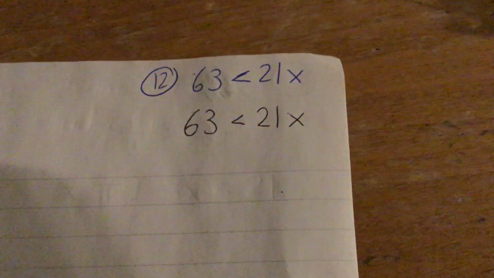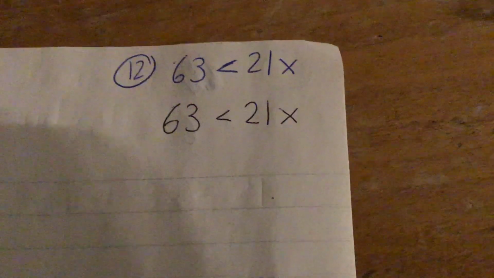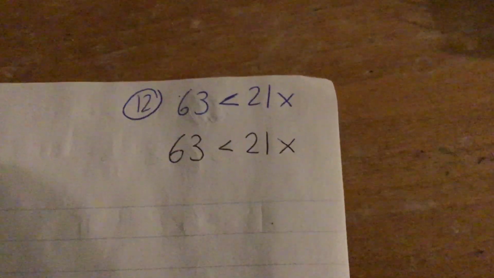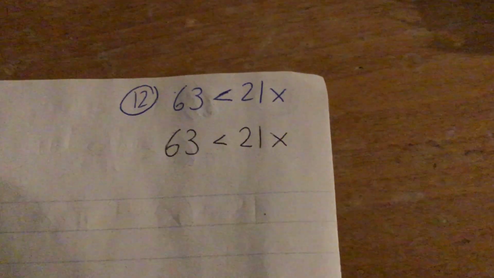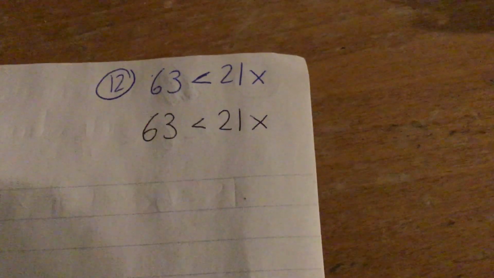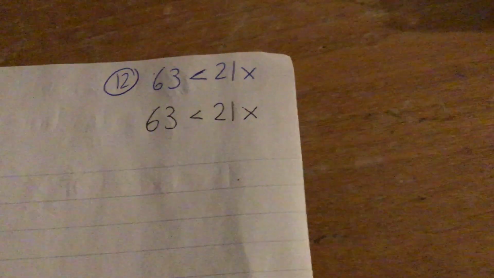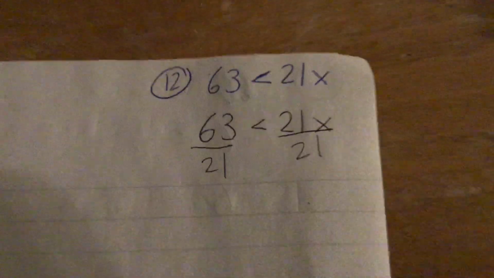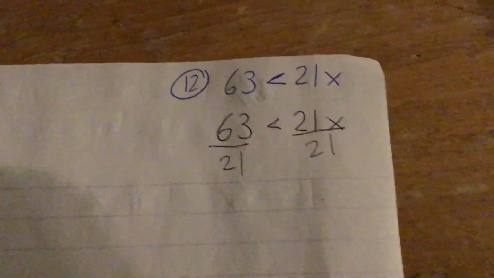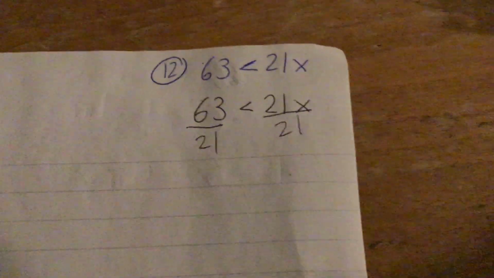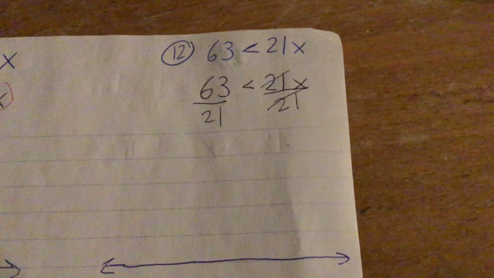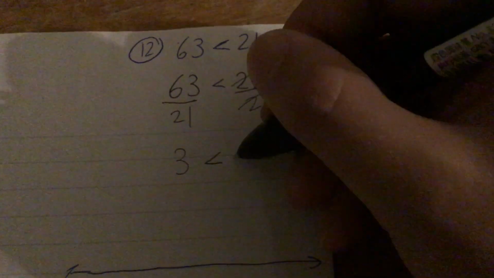63 is less than 21x. So x is on the right side of the inequality. If this was 63 equals 21x, how would I solve for x? This time I'm going to divide both sides of the inequality by 21. Since I've divided both sides by a positive, the inequality is still true, so the sign stays the same. 63 divided by 21 is 3, which means 3 is less than x.